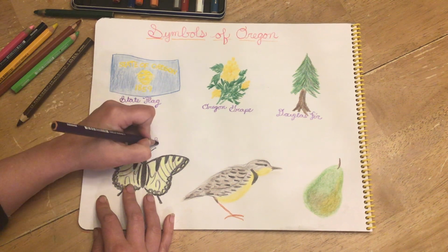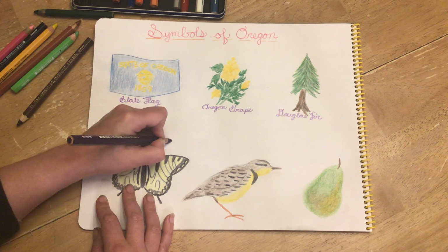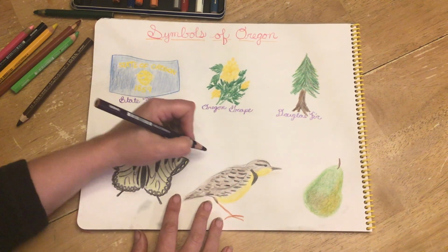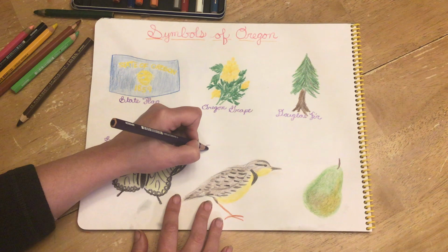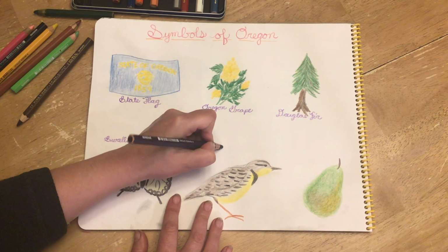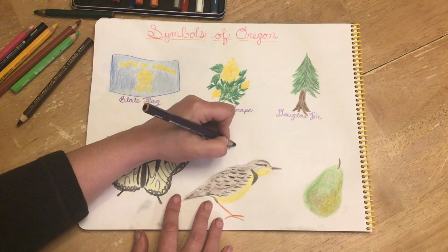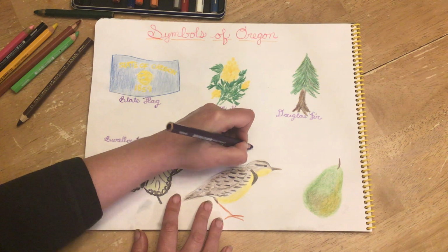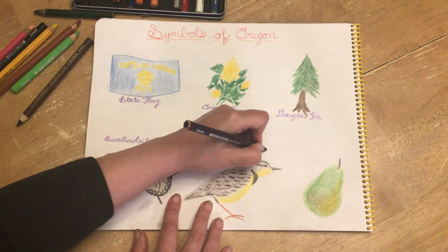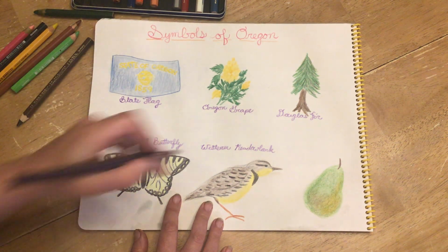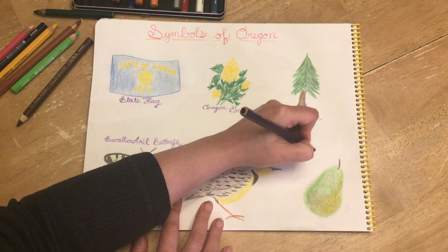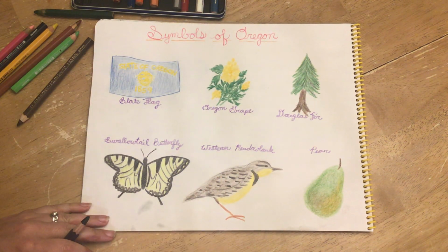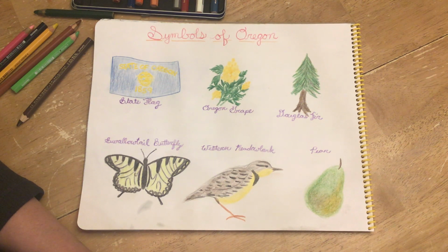Butterfly. And our bird is the western meadowlark. And our state fruit is the pear. There we go. Those are our symbols of Oregon.